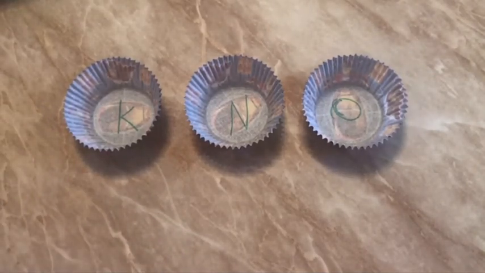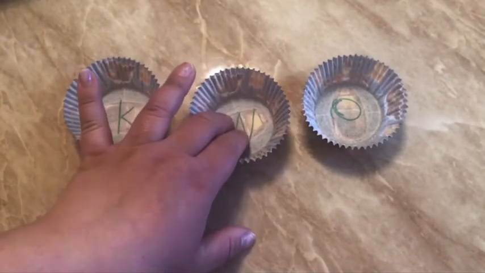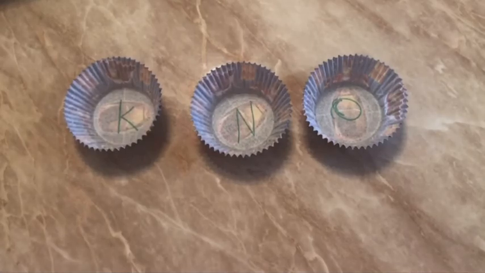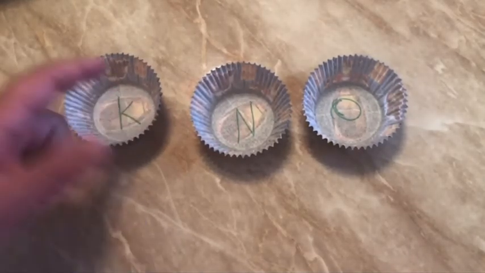And you would do the same thing with the cupcake liners. You would say to your child, find letter N, and they should find letter N. Or you can say, find letter K, and they should point to letter K. So this is a fun, cute way. You can also use cupcake liners as materials.